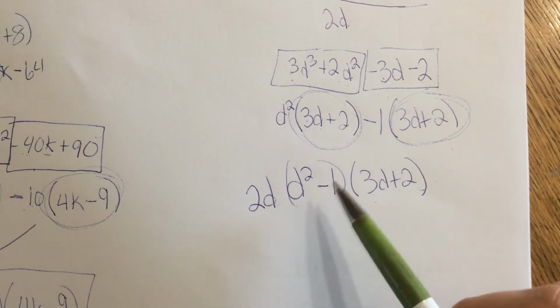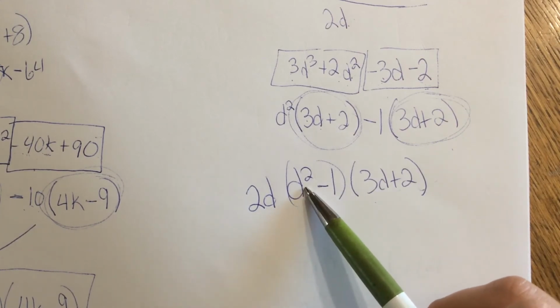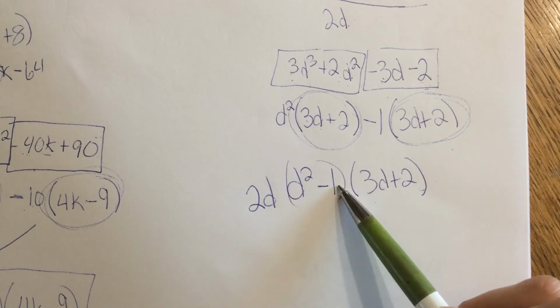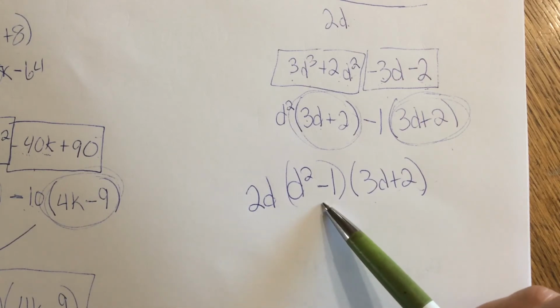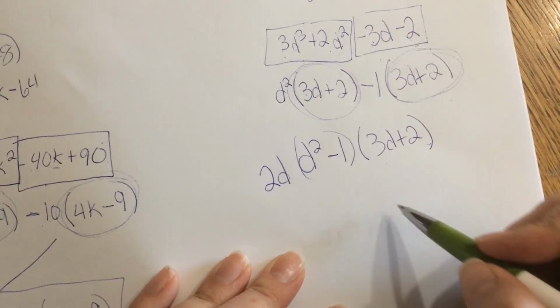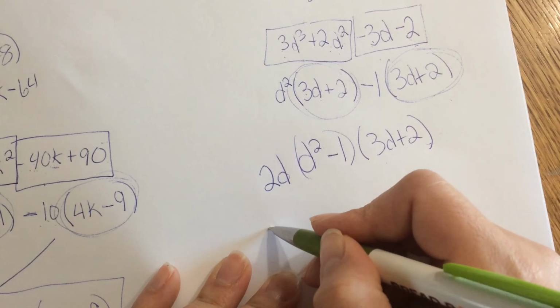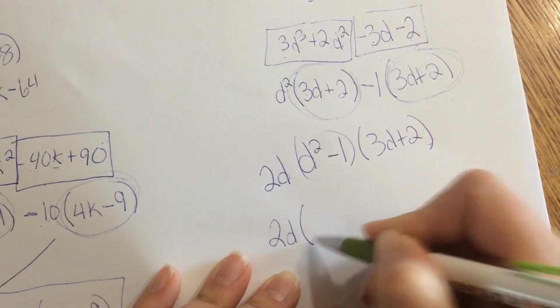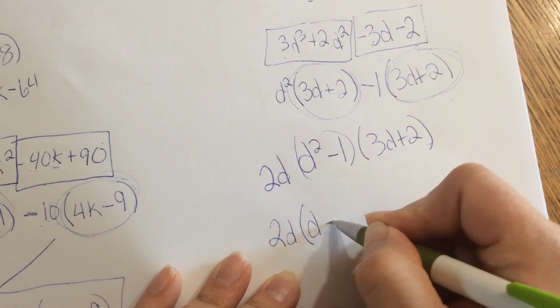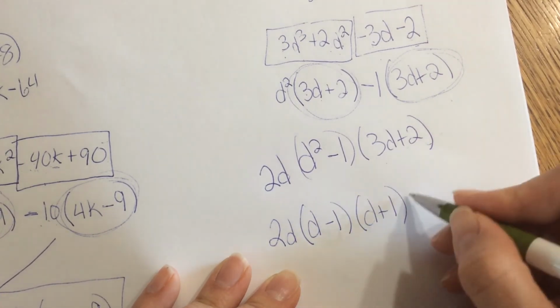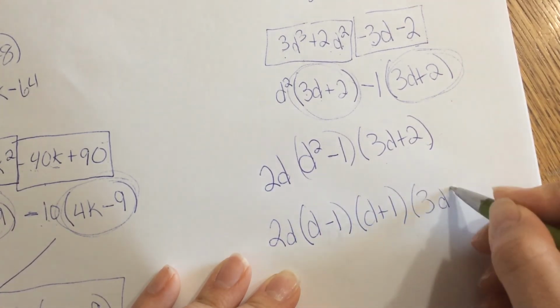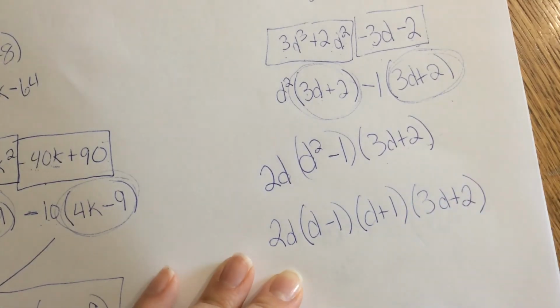But here, I have a d squared, which is a perfect square, and a 1 that is also a perfect square. So what I actually have here is a difference of squares, which means I can still factor this again. So I end up with 2d times d minus 1 times d plus 1 times 3d plus 2.